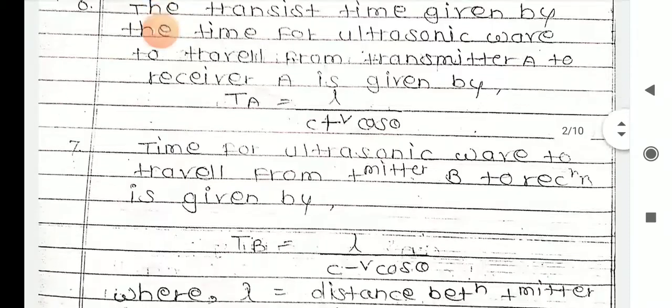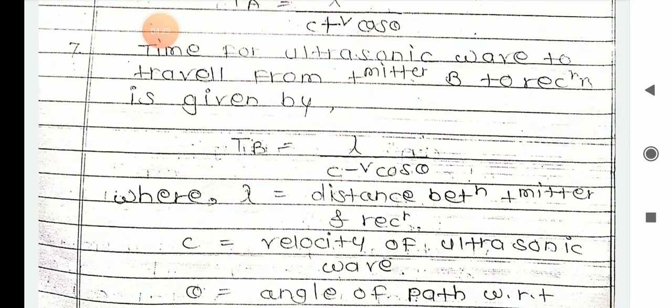The transit time for the ultrasonic wave to travel from transmitter A to receiver A is given by TA equal to L divided by C plus V cos theta. The time for the ultrasonic wave to travel from transmitter B to receiver B is given by TB equal to L divided by C minus V cos theta. Minus, because it is in the opposite direction of the original flow. Plus, because both are in the same direction as the velocity of the flow.